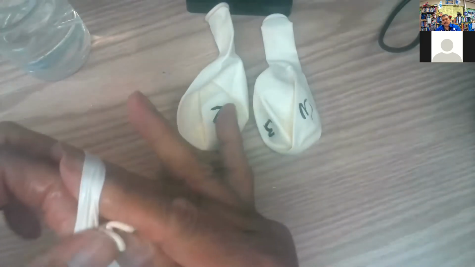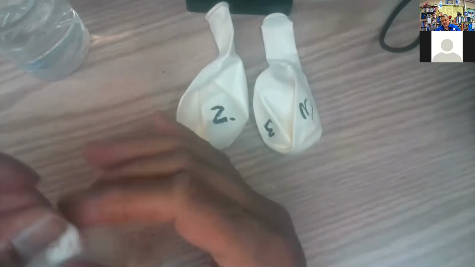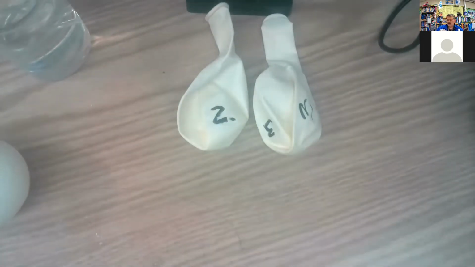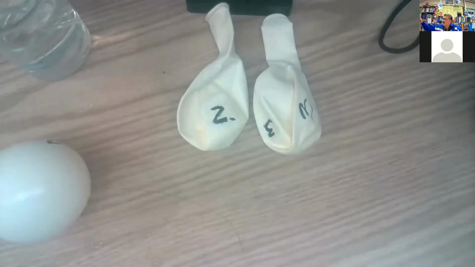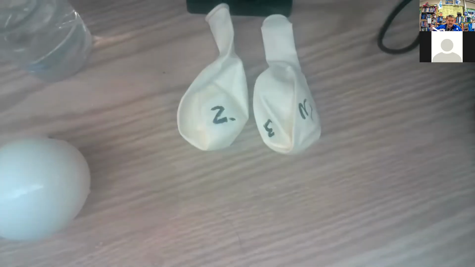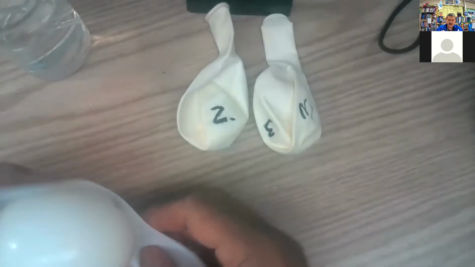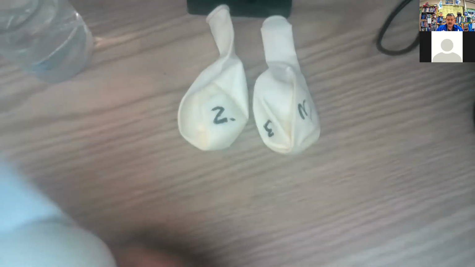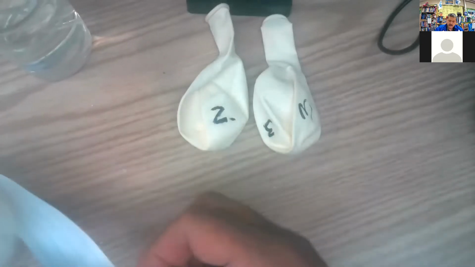I'm just gonna tie that off. Okay, here we go. We can take a zero measurement if you want to do that. I got my strip of paper ready. Measure it.